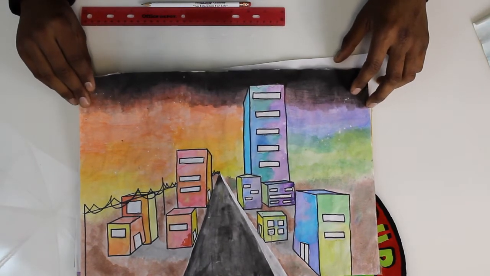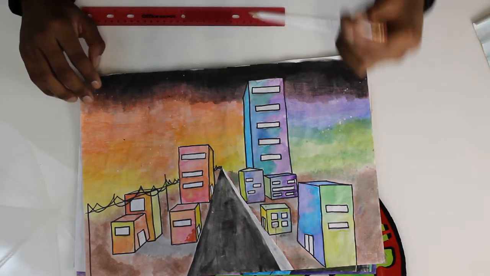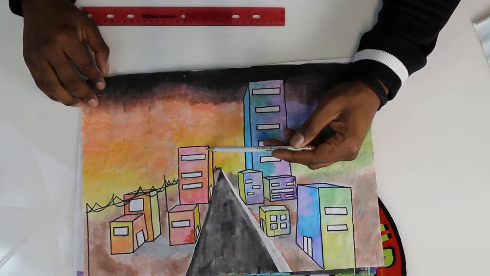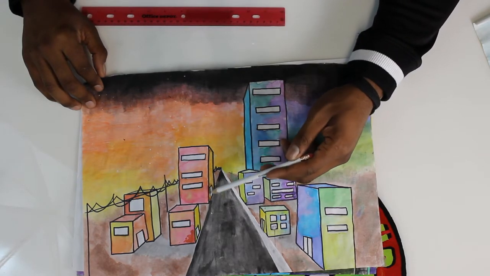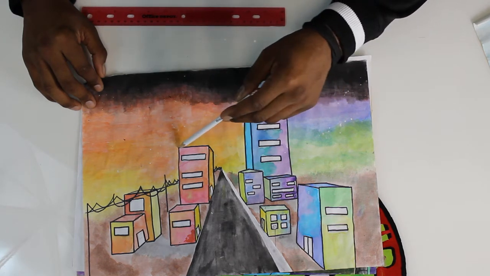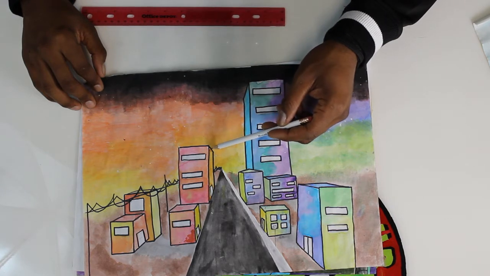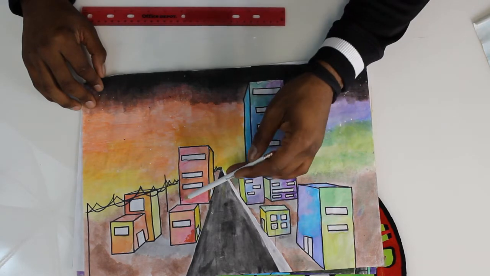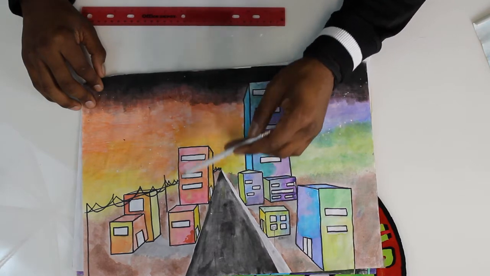Another example of 1-point perspective. In 1-point perspective, you have 3 types of lines. You have lines that are vertical, lines that go straight up and down on the paper. Horizontal, lines that go straight across on the paper. And then lines that are receding parallel lines that converge at the vanishing point. So you have receding parallel lines, horizontal lines, and vertical lines.